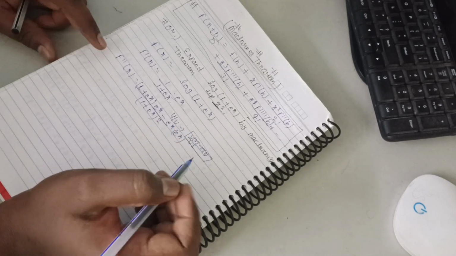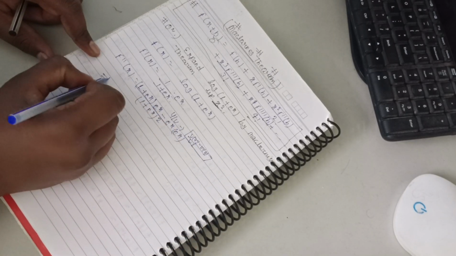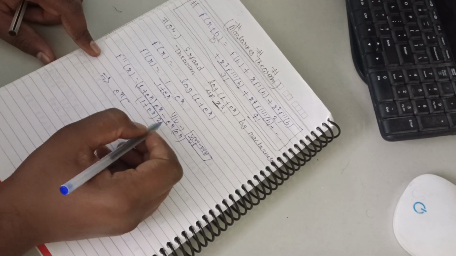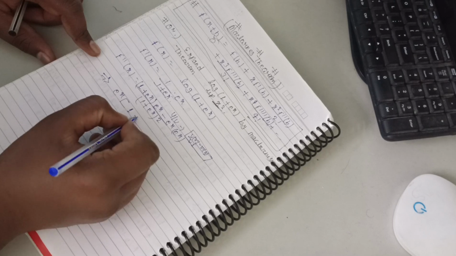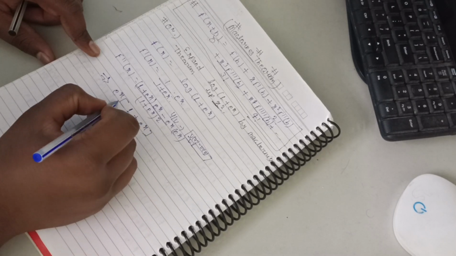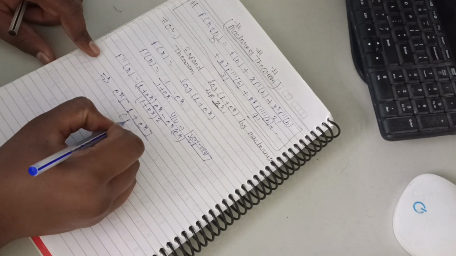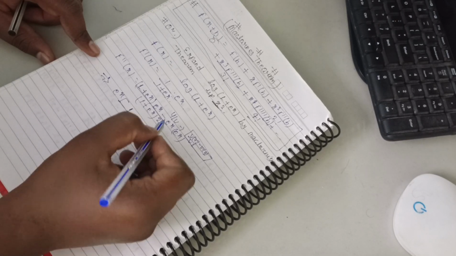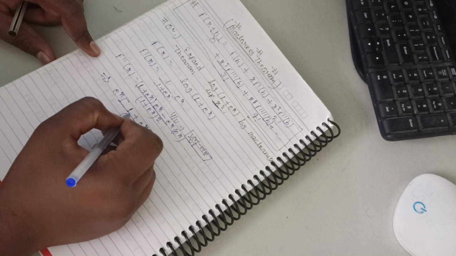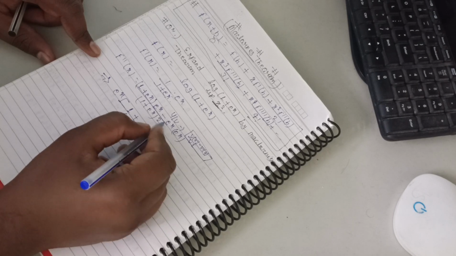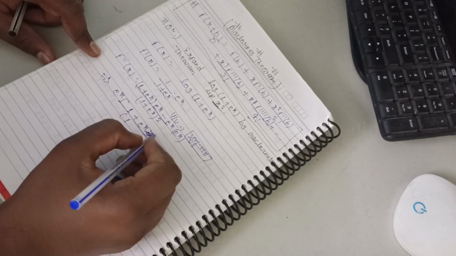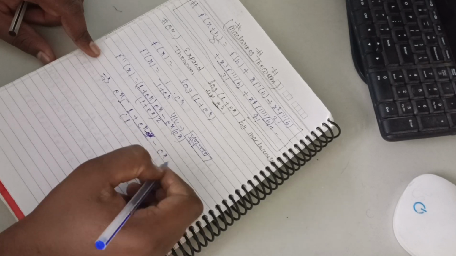So we will take common e to the power x, 1 plus e to the power x upon 1 plus e to the power x, if we take common, then 1 plus e to the power x minus e to the power x.